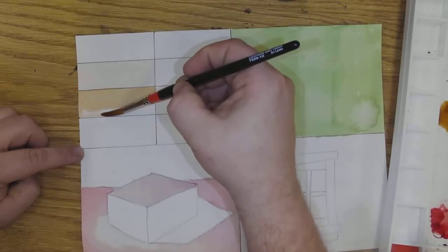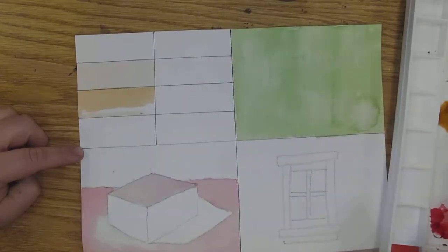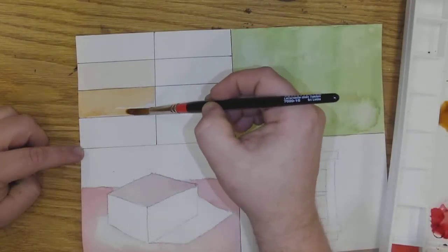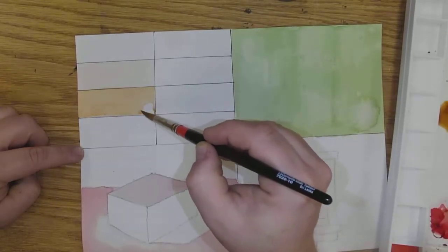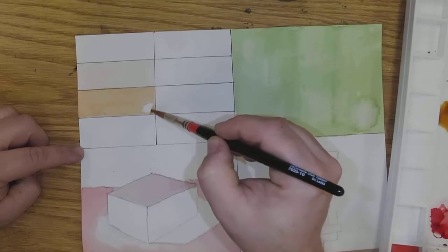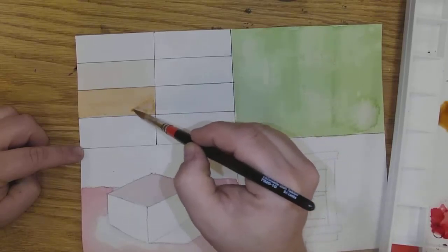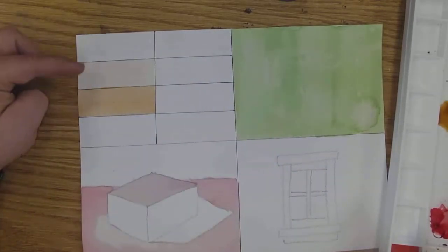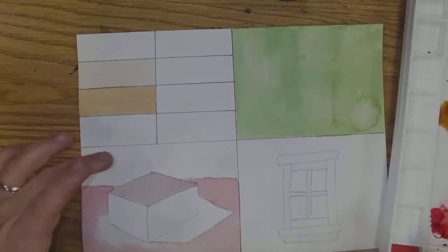You can see when I get to the corners, I try to go really slow. Just pull my brush around so that it stays in the lines as much as possible. If you're going outside the lines a little bit, it's not going to be a big deal for this project. But as you get more practice, obviously you're going to want to be able to do that. Okay? So now I got 3 different shades of brown. Eventually it's going to get really dark once we get to that part right there.